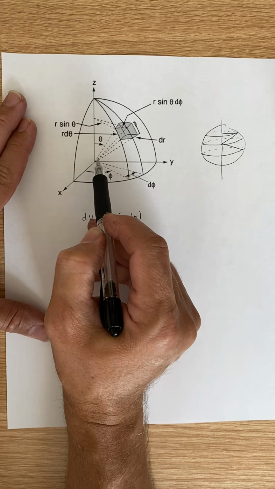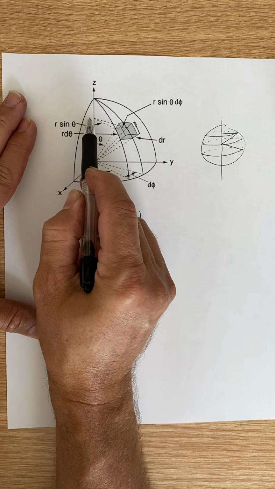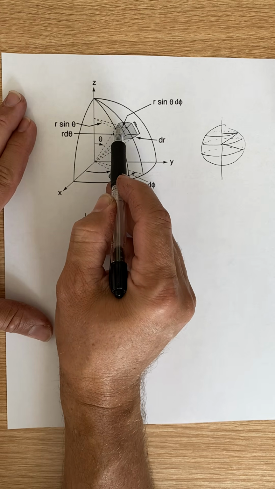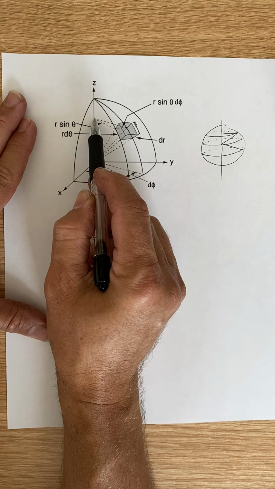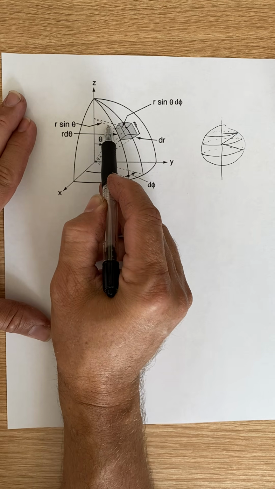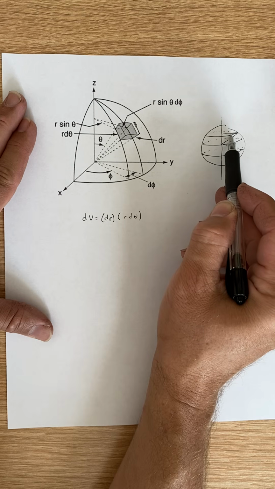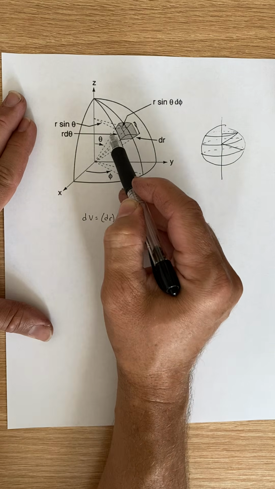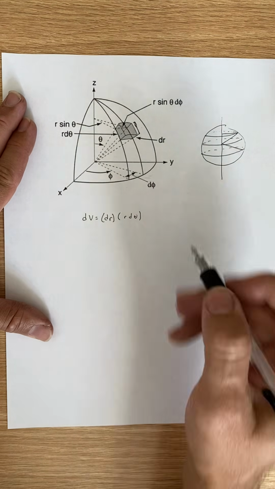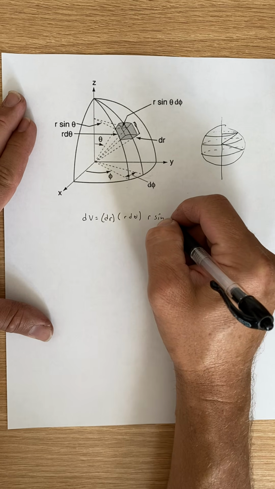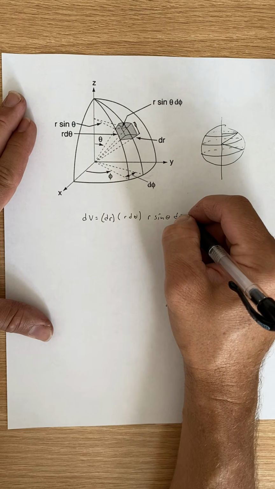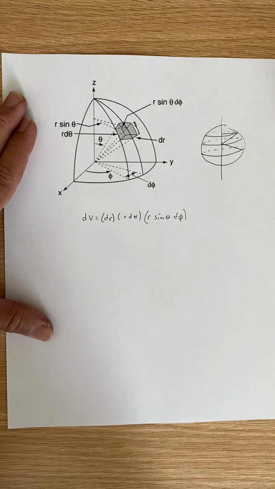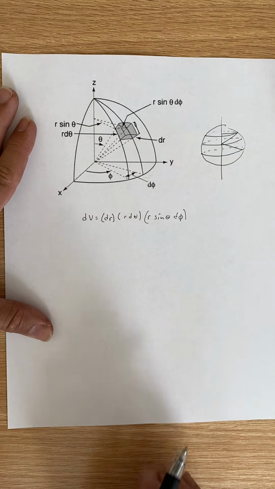Well, the trick comes to your rescue here. If this is theta, this line is just r. Again, this is my radius, r, from the center to this volume element. r sine theta gives me this length here, which turns out to be the radius of my circle right there. So r sine theta is this length times d phi gives me the arc length here, and that's the third side of my box, r sine theta d phi. All right, if you need to pause this video and go back and watch that again, I would recommend it. This is not the easiest thing to grab hold of.